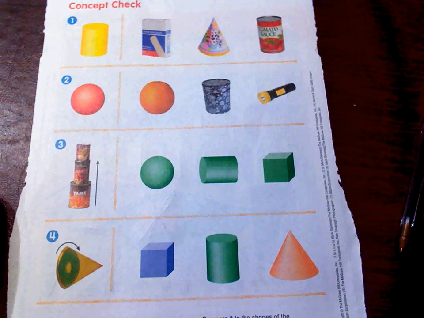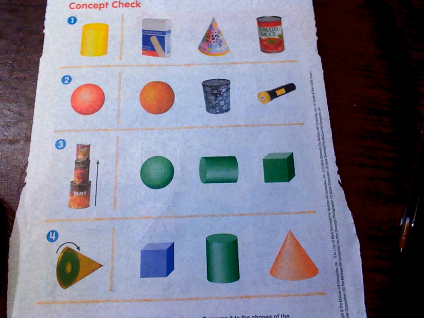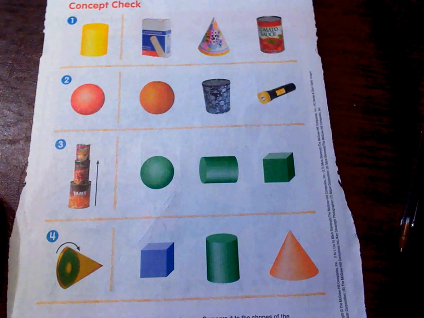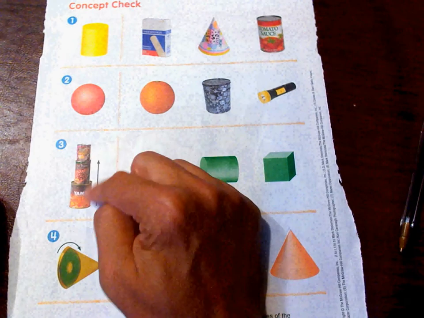Now, if you look at numbers 3 and 4, they have those arrows. And if you remember, those arrows tell us we are looking for a way to compare objects based on how those objects can move. So if you look at number 3, I want you to name the shape of the objects. And then I want you to circle the other objects in that row that move the same way, that can do the same type of thing that you see in this first picture.